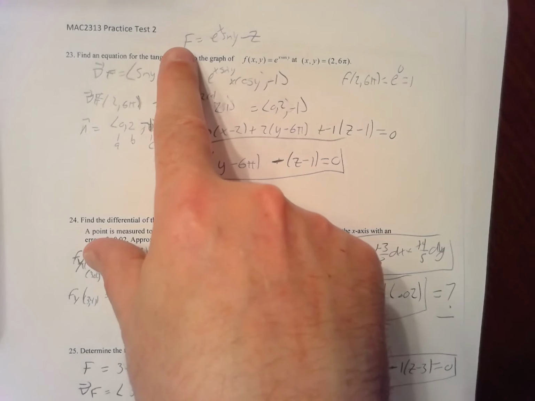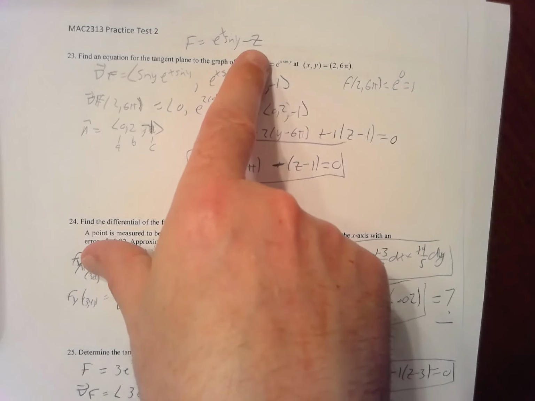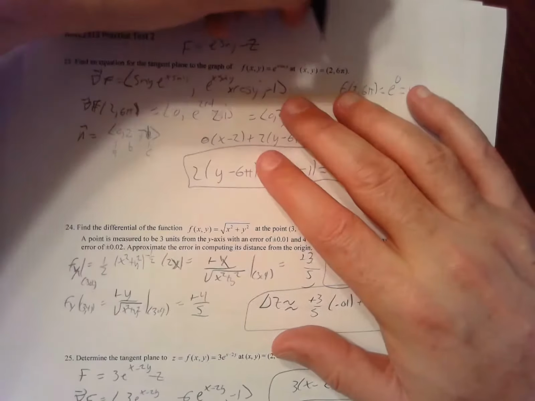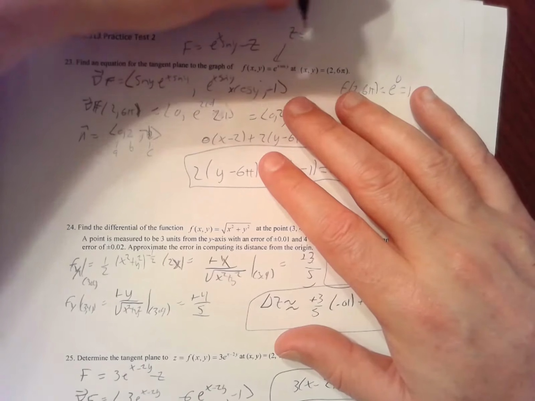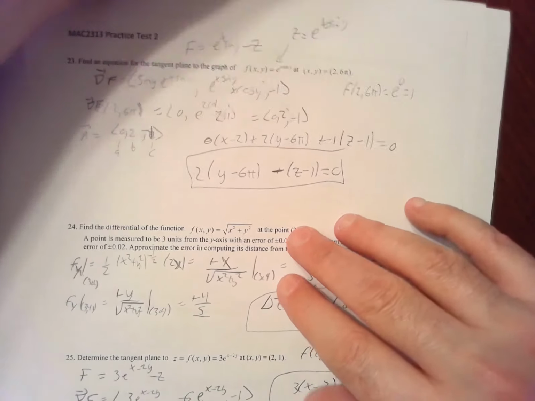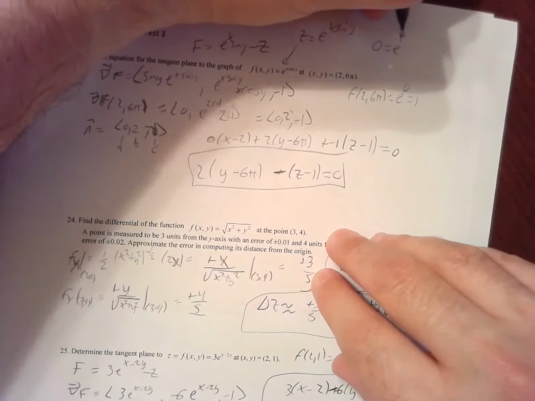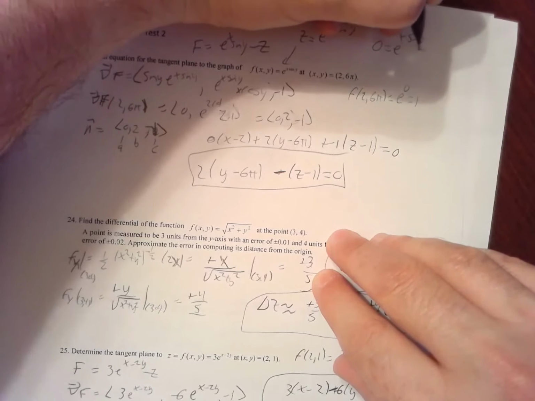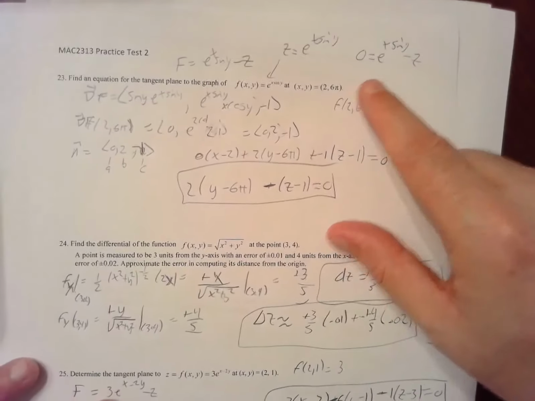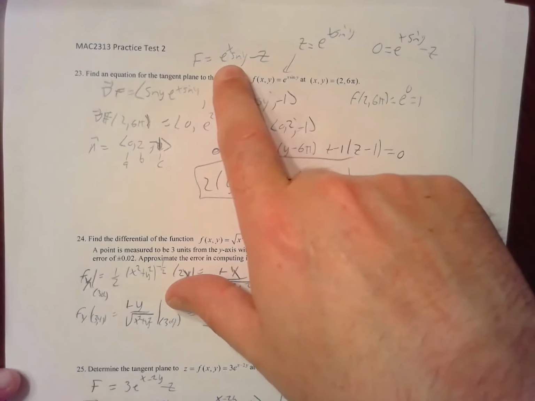So F, capital F, is this thing minus z. Because this is z equals, right here, that thing there is z equals e to the x sine y. If I move z over, I get 0 equals that stuff. I get this, which is one particular level surface of this higher dimensional function.